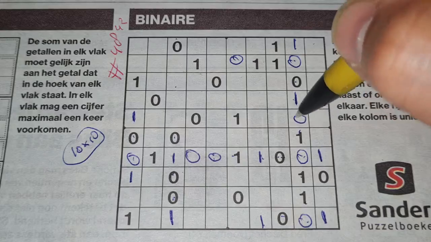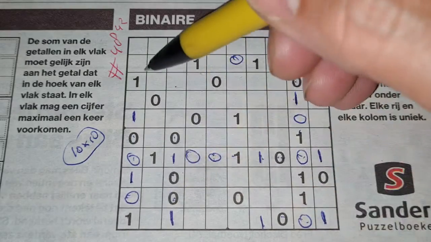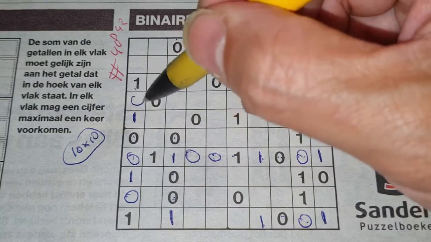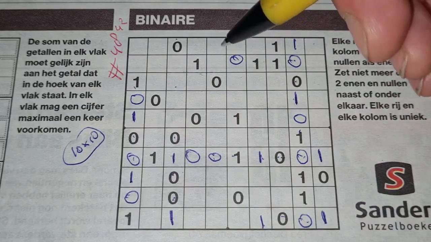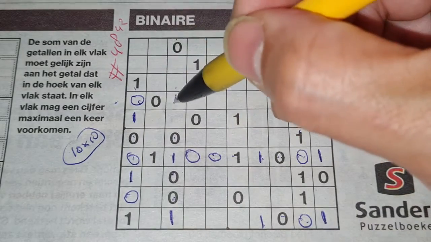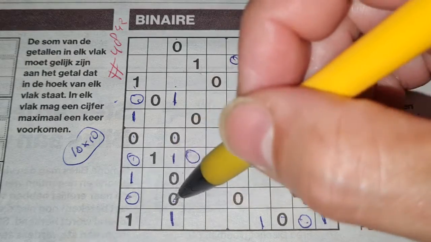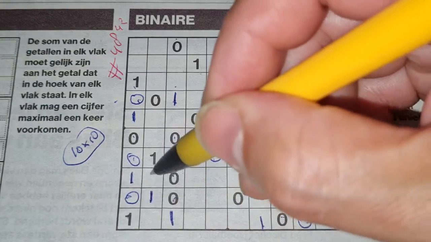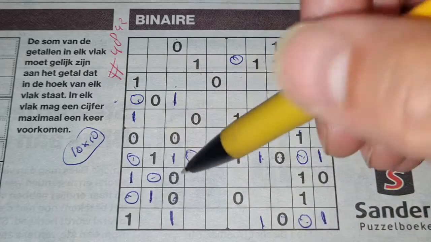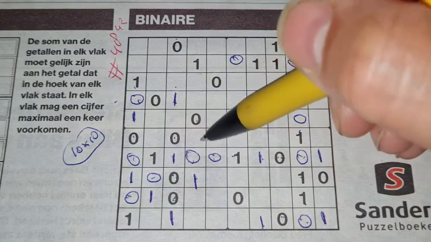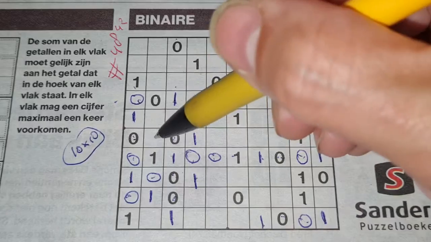Between 2 ones comes a 0. Double 0, here 1, there 1. Between 2 0s comes a 1. Between 2 ones comes a 0. Double 0, here 1, there 1. Between 2 0s comes a 1.